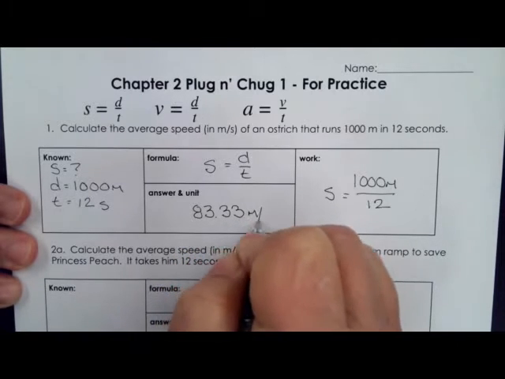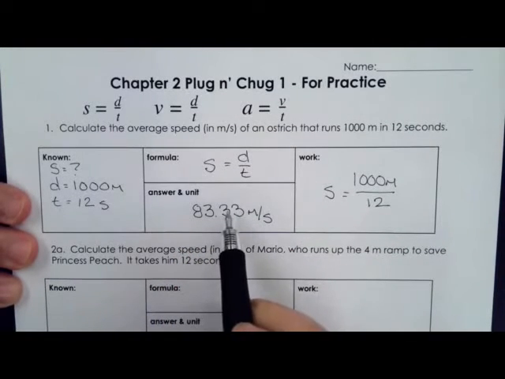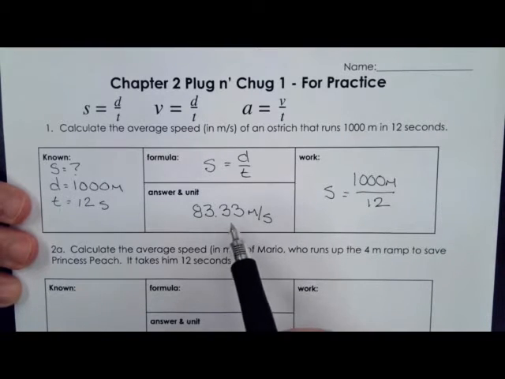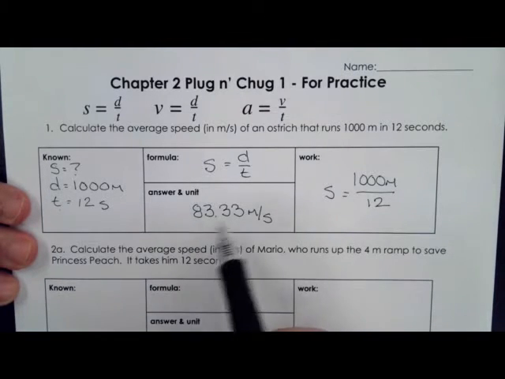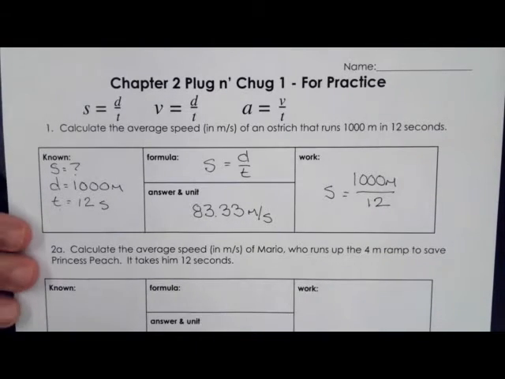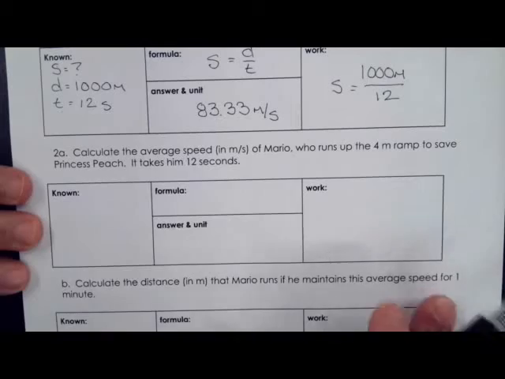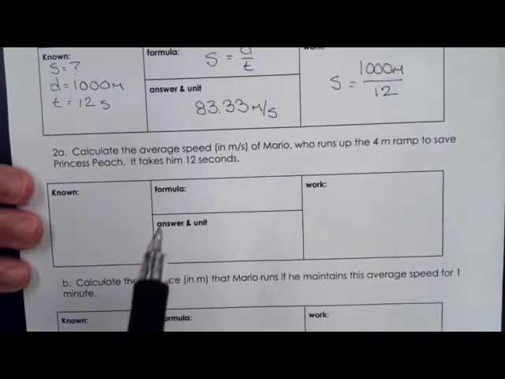When we do out that math, we end up with 83.33 meters per second. Now notice I didn't put a bar over this number because I hate the bar. The bar is something that you use in math because they care about the 73rd place. I don't care about that. Round appropriately to non-zero numbers after the decimal point. Okay, let's go to the next problem.